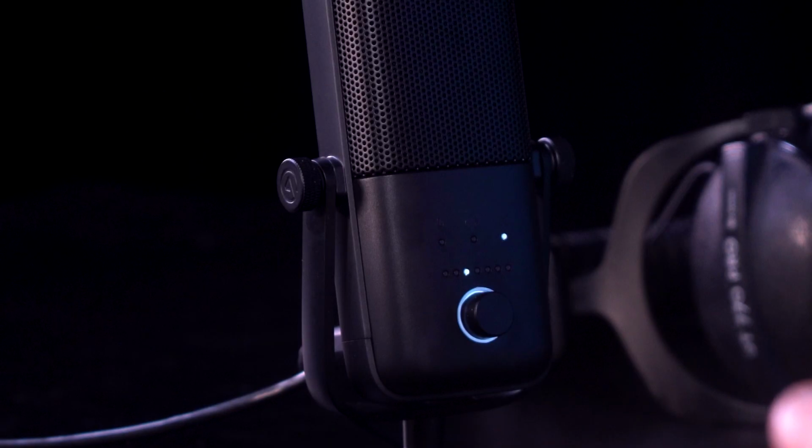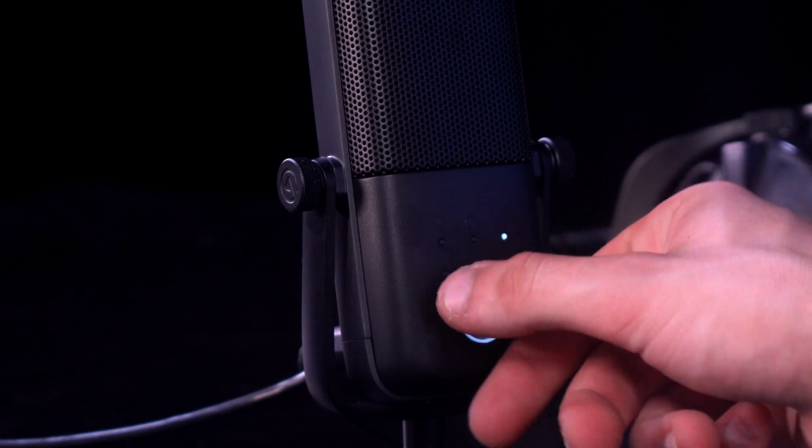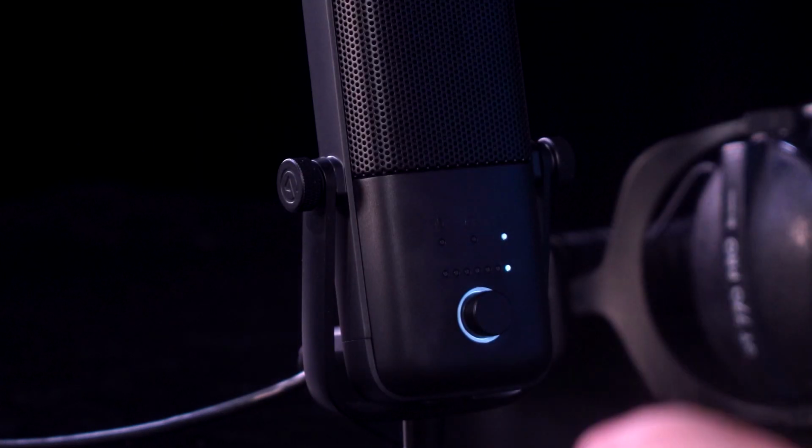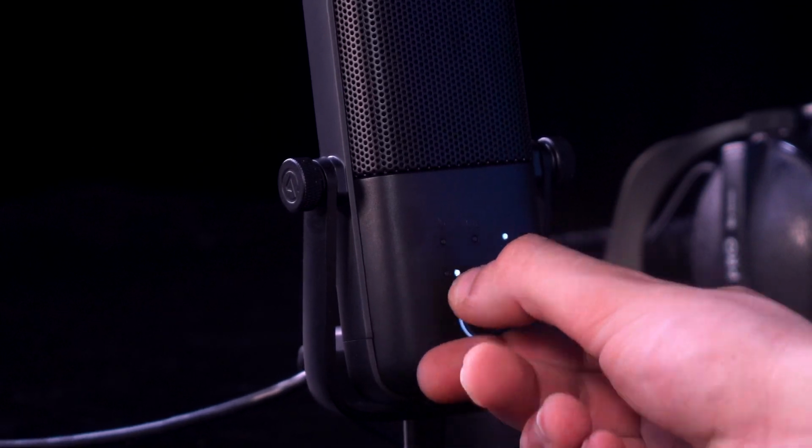So it's very cool that you can turn it all the way to the right, and if I set it all the way to the right now, I would only hear my other things beside this microphone, and if I turn it all the way to the left, right now I have only my microphone.